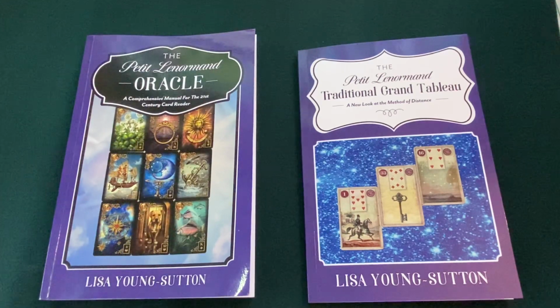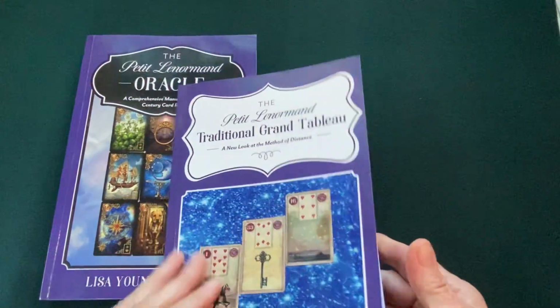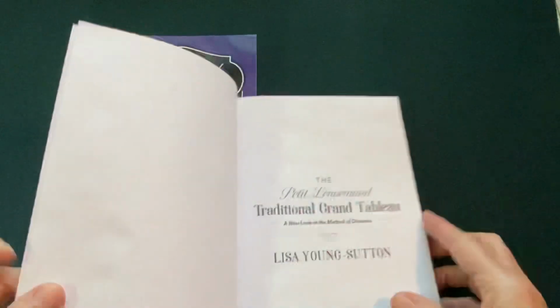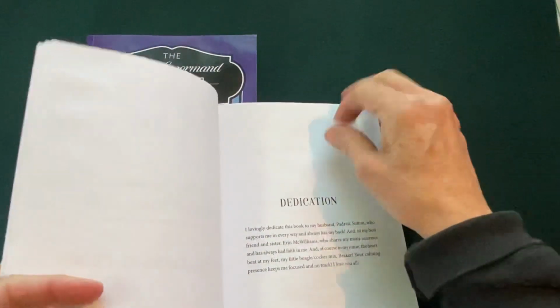So the book was written as a supplement to my first book, the Petit Lenormand Oracle, though anyone who's already fluent in the language of the Petit Lenormand will certainly be able to understand the content. So let's just quickly run through the table of contents.